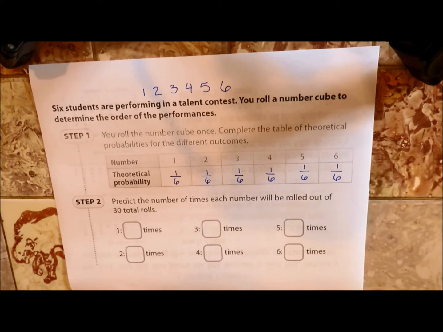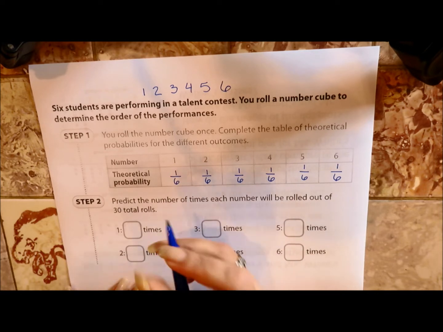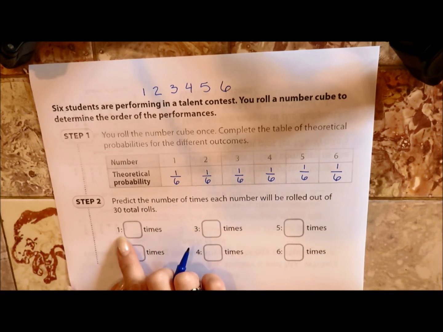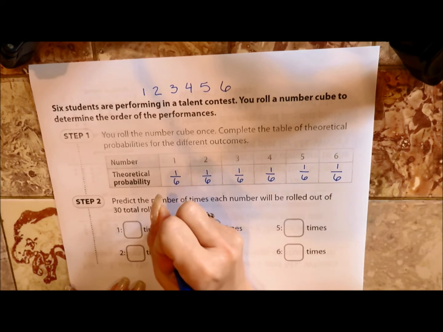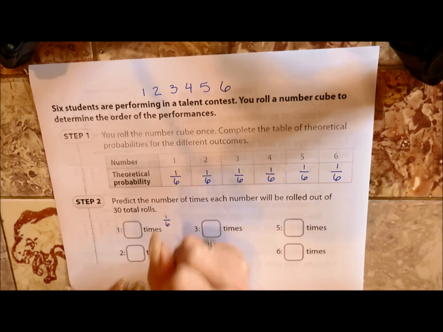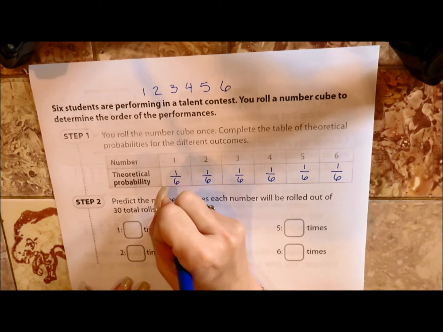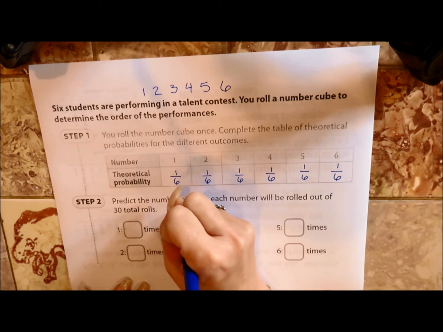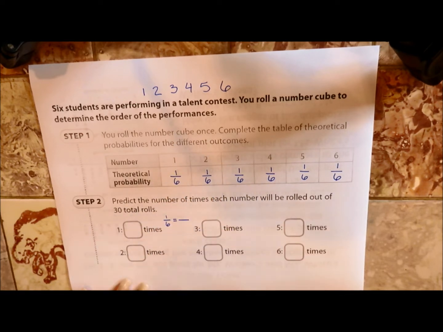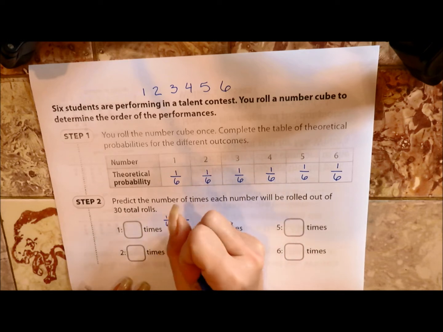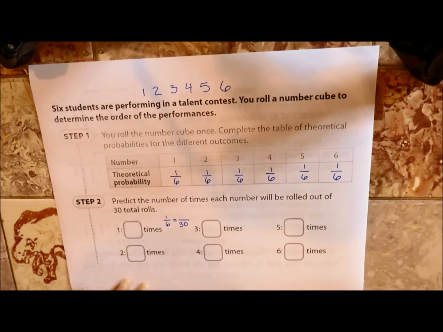The next part wants us to predict the number of times each number will be rolled out of 30 total rolls. For this, I can use proportion. I know the probability of rolling a 1 is 1 out of 6. That means out of every 6 times I roll that dice, I should get a 1 one time. We want to know the probability of getting a 1 out of 30 rolls. Since 30 is a total, it's going to be a denominator.